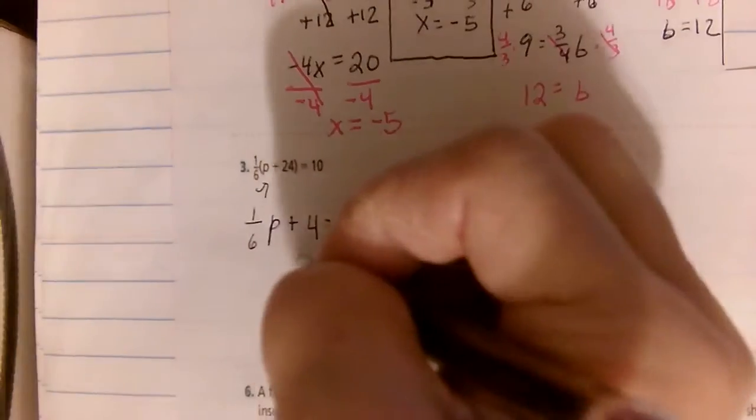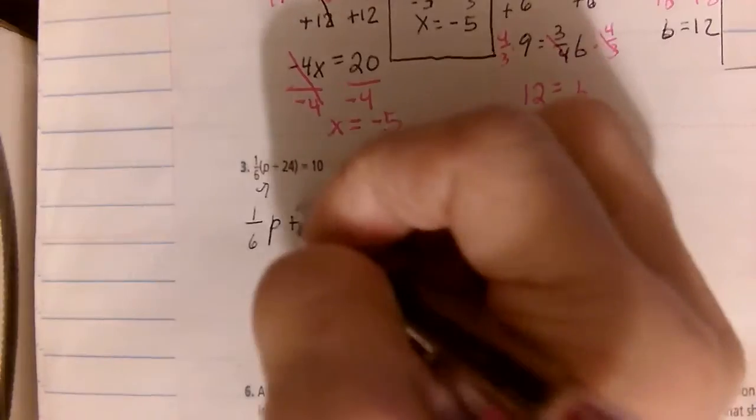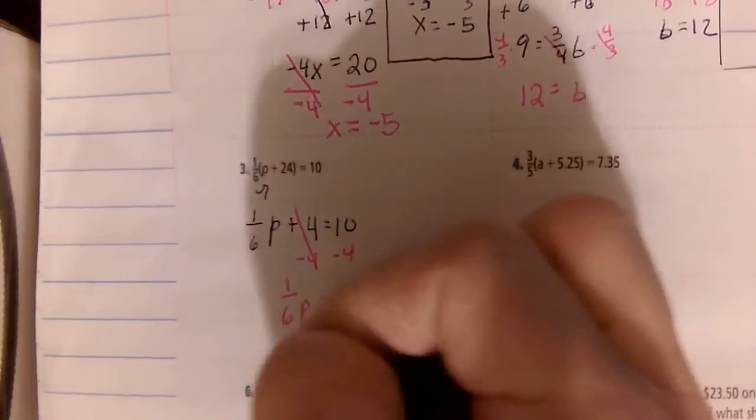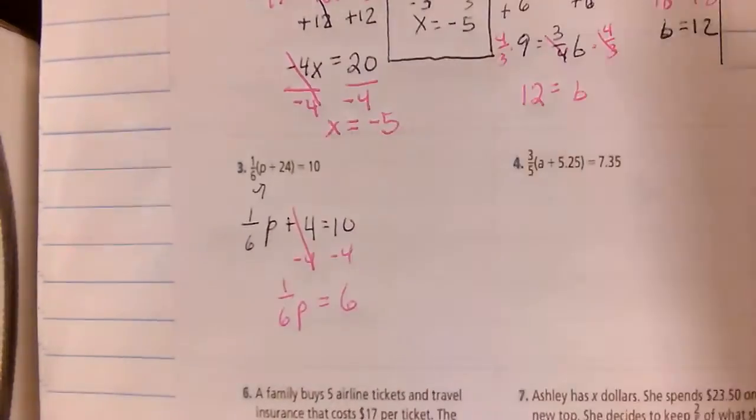Now, subtract 4 from both sides. Minus 4 and minus 4 cancels out. You bring down your 1/6 p equals 10 minus 4, 6.